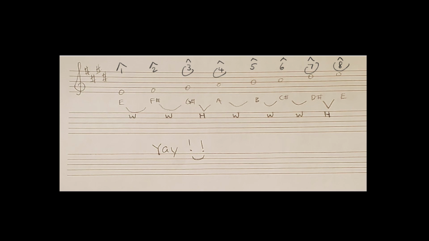Congratulations! Now you can call yourself experts on identifying major scales and begin your personal musical adventure.